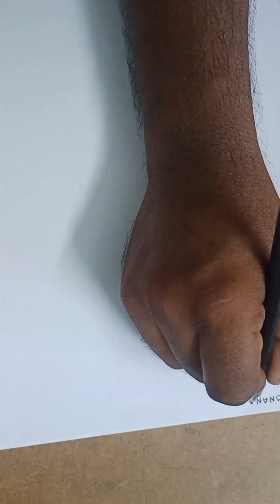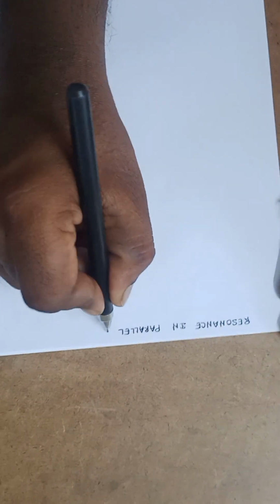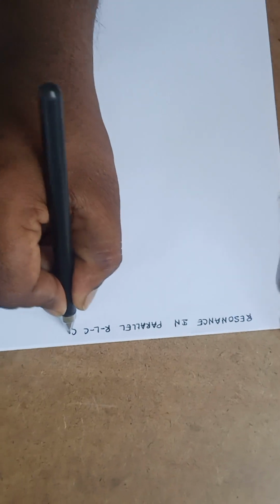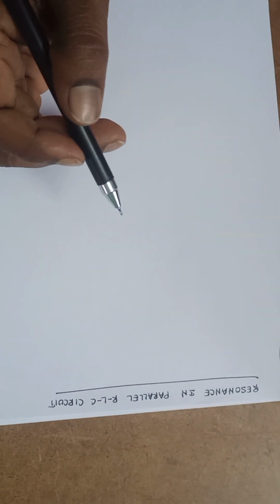Next thing here is resonance in parallel RLC circuit. Here in parallel RLC circuits there are three cases.